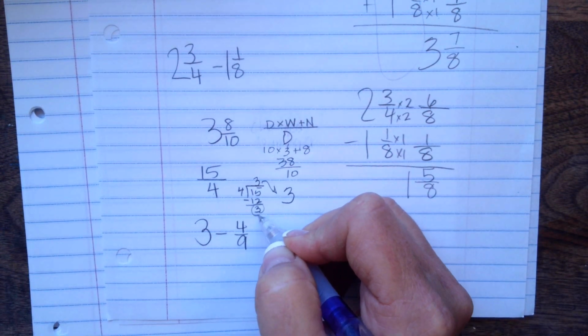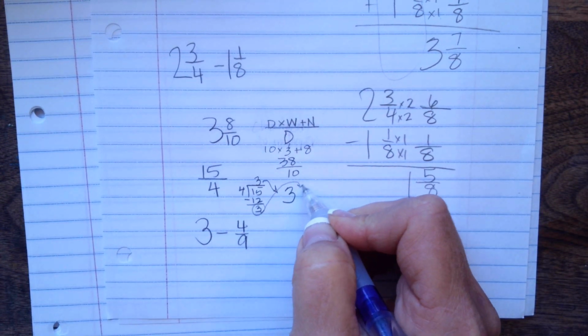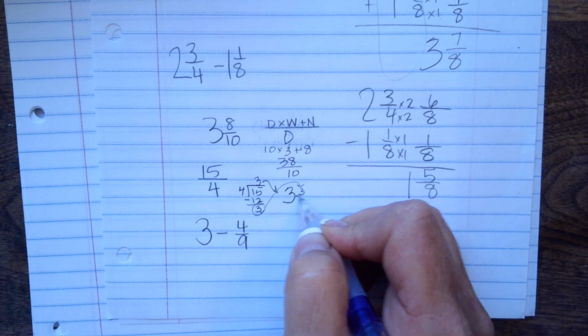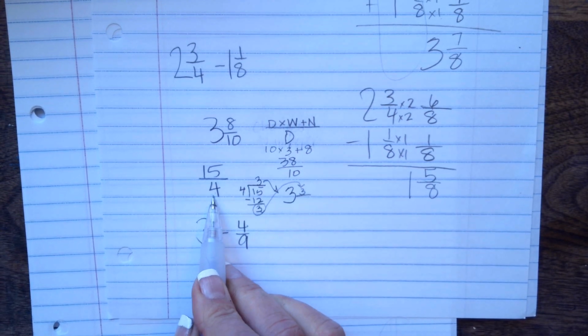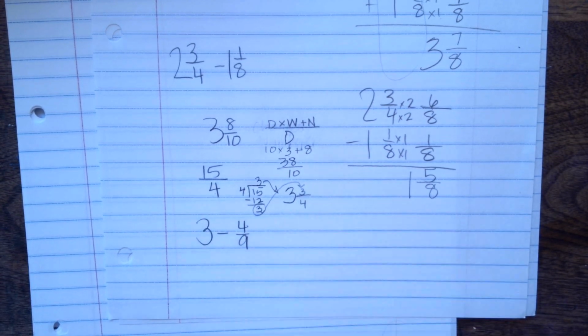This becomes my numerator. And then it's over the same denominator. I know that's confusing. Just watch it a few times and you will get it.